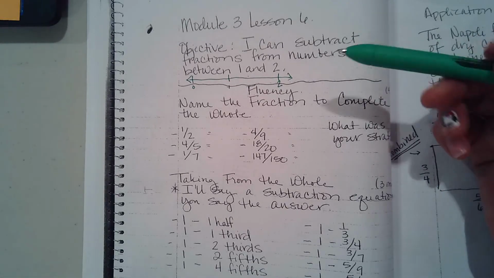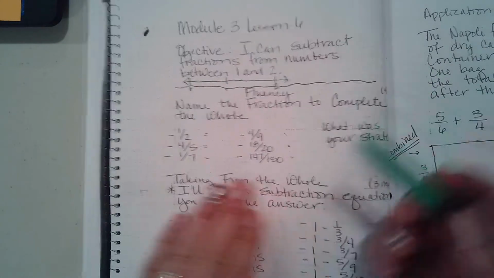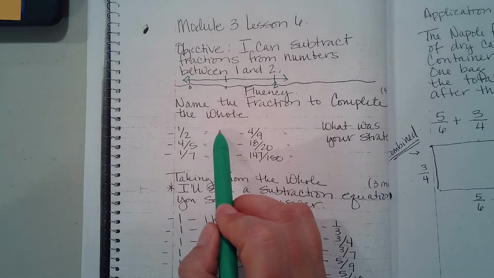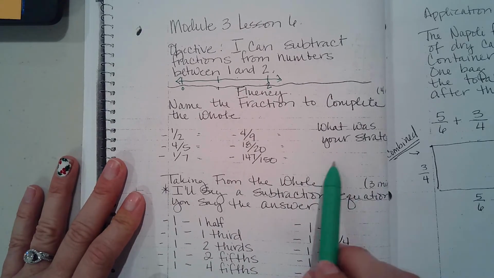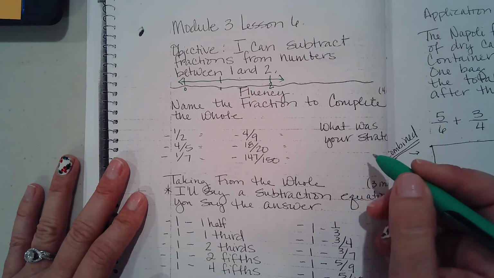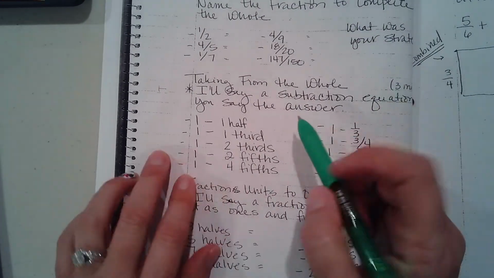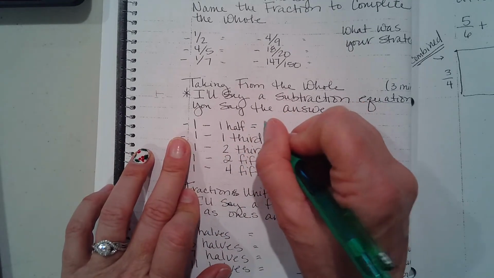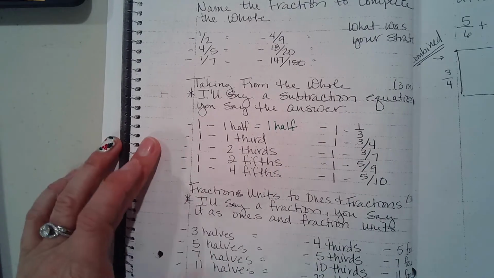Now we are going to start with our fluency practice. We're going to start with name that fraction to complete the whole. So 1/2, what other fraction do you need to add in order to make one whole? You're going to complete this and write down what your strategy is. What did you do? You need to actually write it out. Then, taking from the whole, I'll say a subtraction equation, you say the answer. So here is me saying it, 1 minus 1/2. And you're going to write it in words, 1/2.